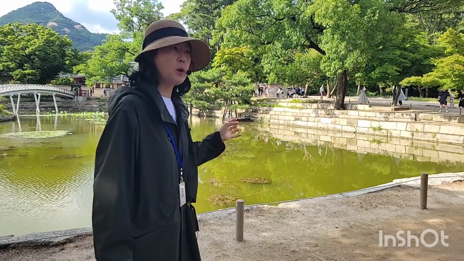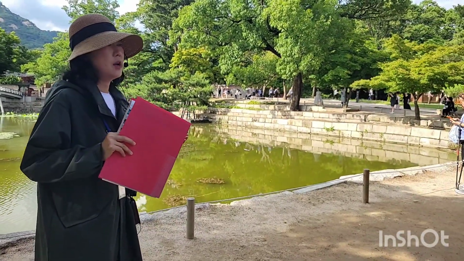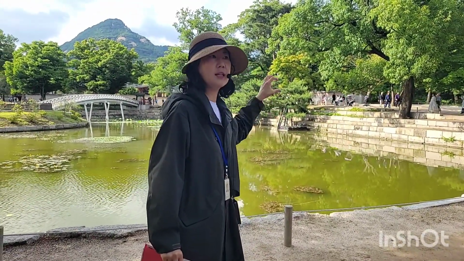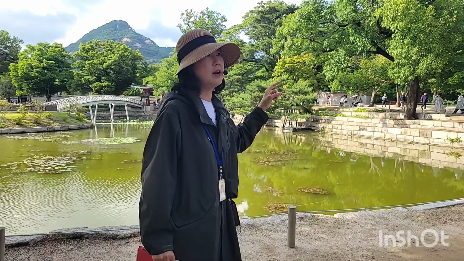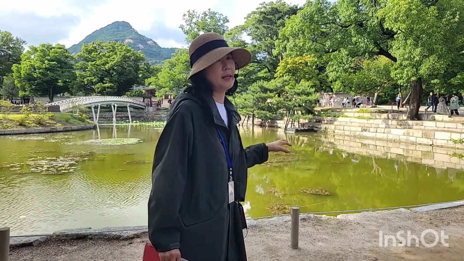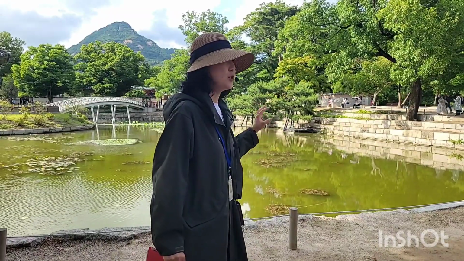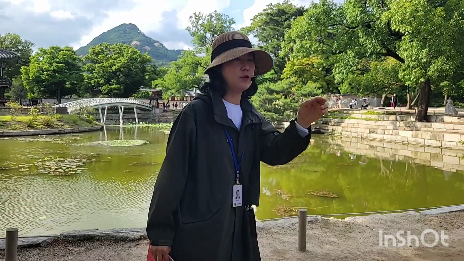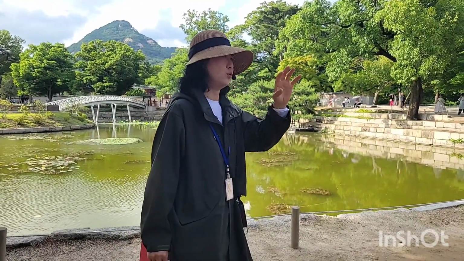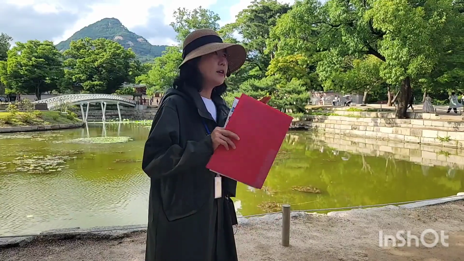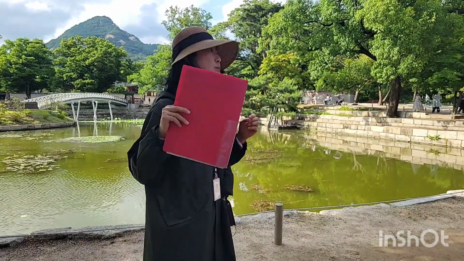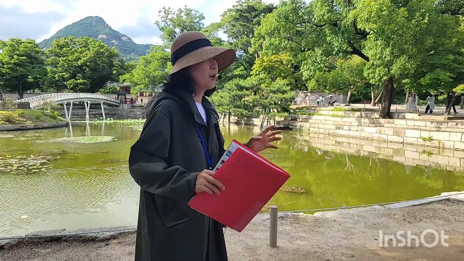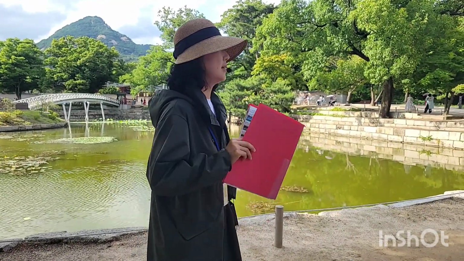And after the queen was murdered, the king and crown prince were very much afraid to be killed as well. So they took refuge in the Russian legation. They stayed there for 1 year and never returned to this palace. That was the last time it served as a royal residence. After staying for 1 year in the Russian legation, they moved to another palace called Deoksugung. But unfortunately, in the year 1904, the Russo-Japanese War broke out and Japan defeated Russia. So Korea was occupied by Japan in the year 1910.